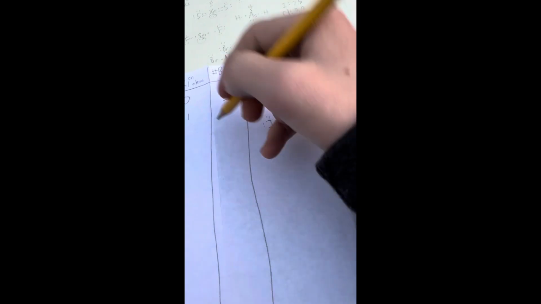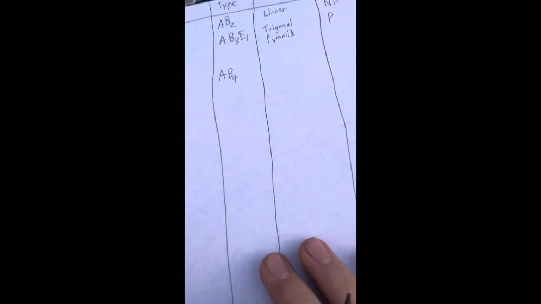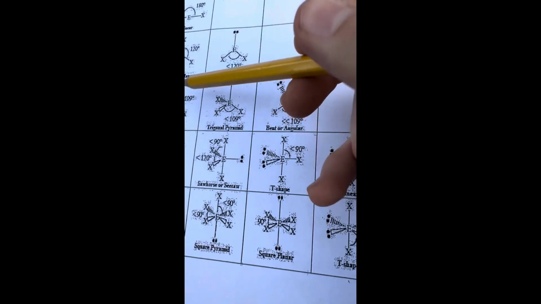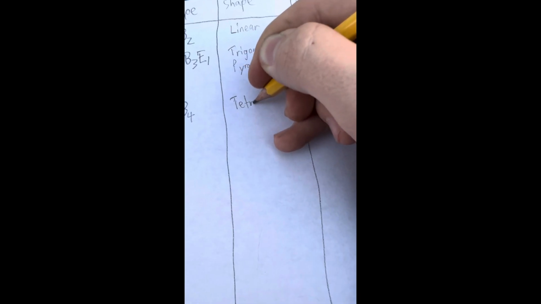Now we have 1, 2, 3, 4 bond pairs. No lone pairs on the central atom, so 0. For the type, we're going to have A, and then B4, because we have 4 outside ones, and no E. For the shape, if I look over here, no lone pair, and 4 X's is tetrahedral shape. Now, for polarity, I'm not sure because there's no lone pairs.